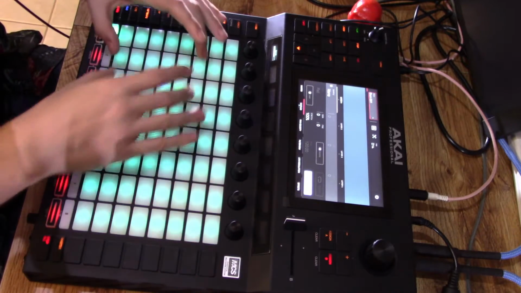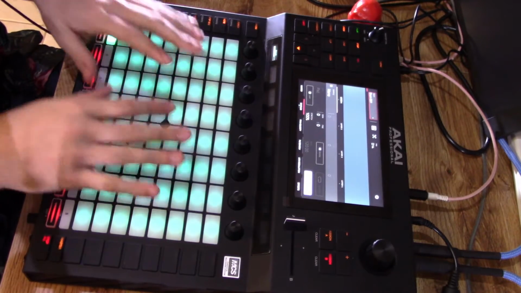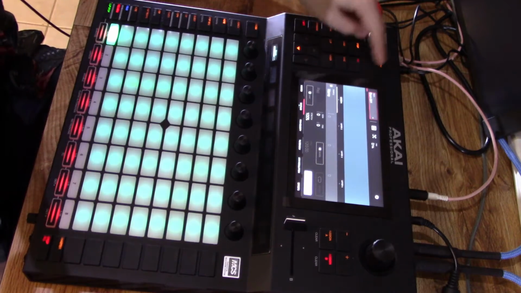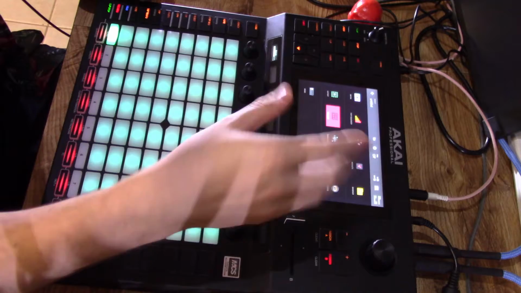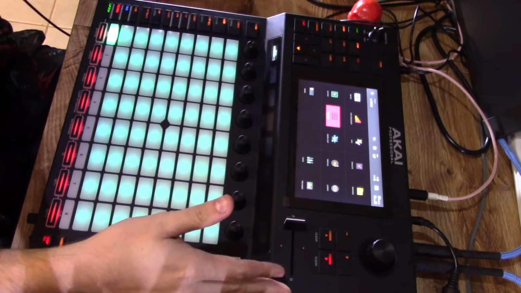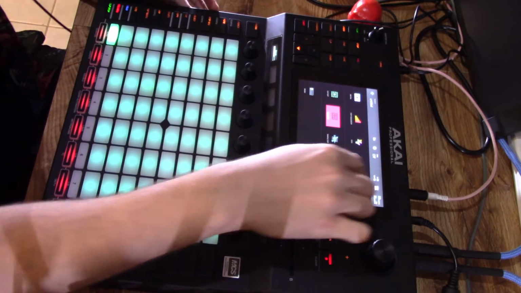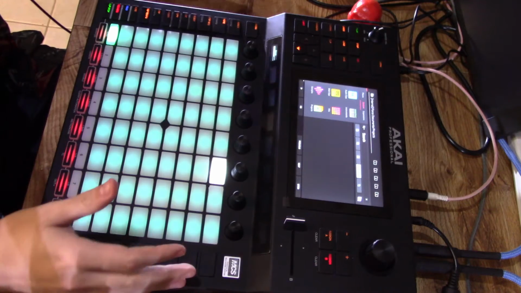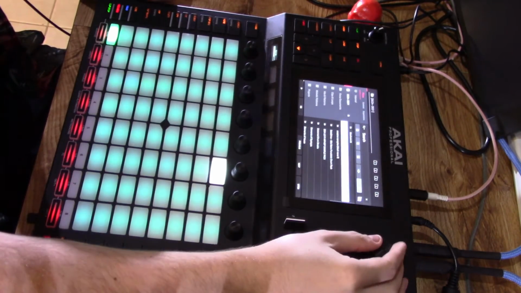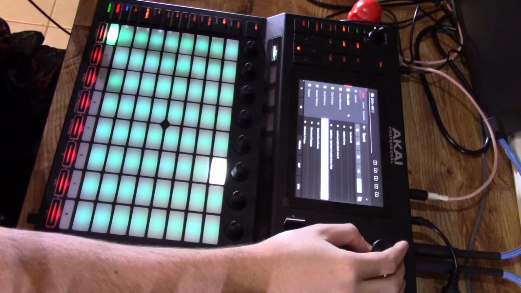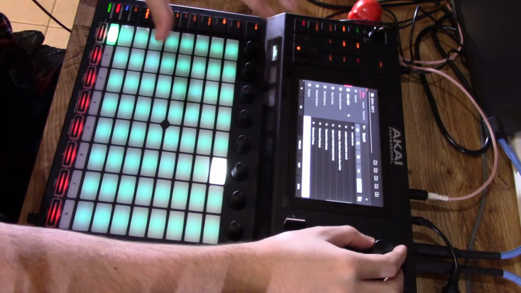Now loading drums into this is very, very easy. You just go to menu, and you can go to your browser. If you have a sample already in the buffer under sample edit, you can import that. But you can just go in your browser. I have an SD card put in, so I'm just going to go to places, go to my SD card, and I have a couple of different drum kits and sample packs in here.